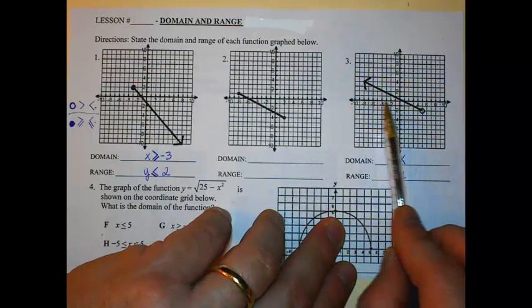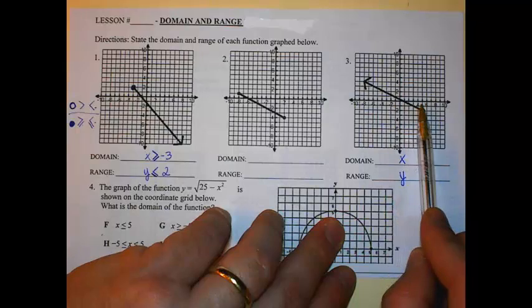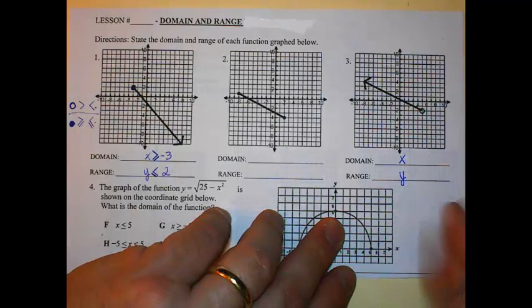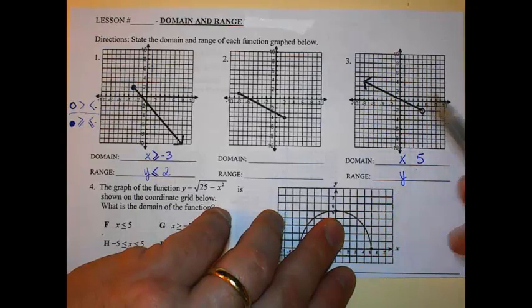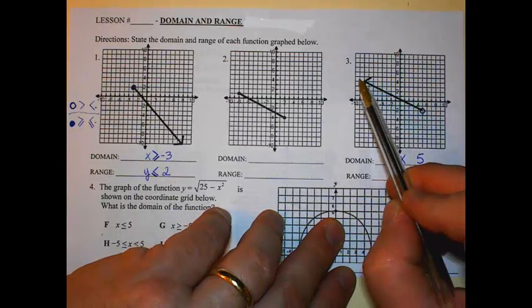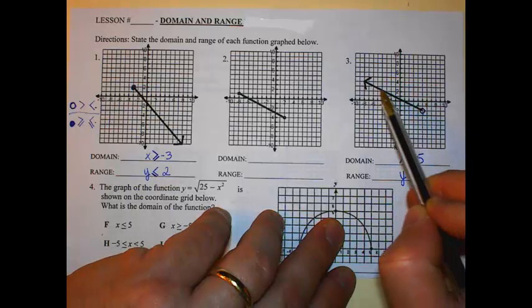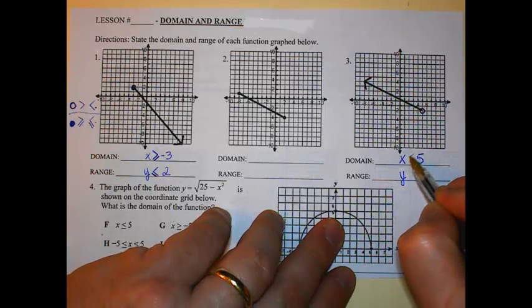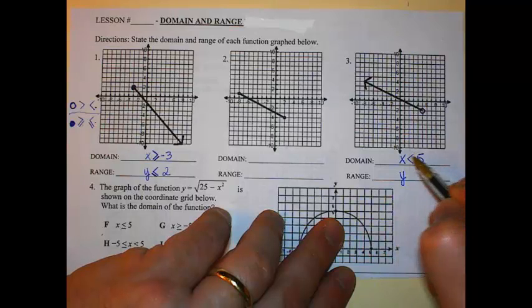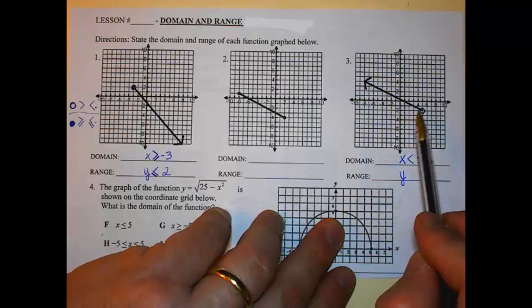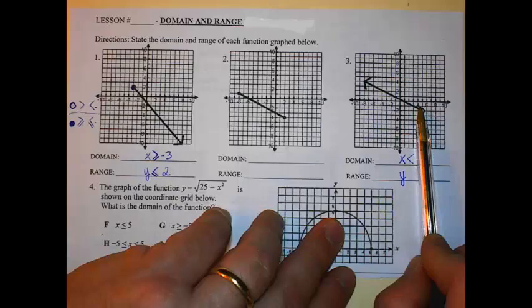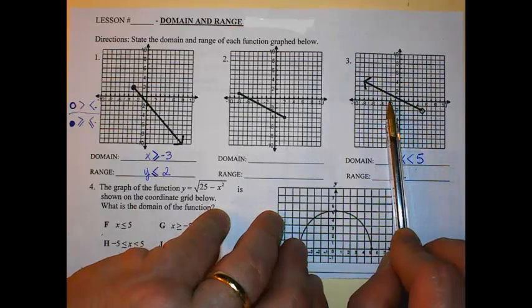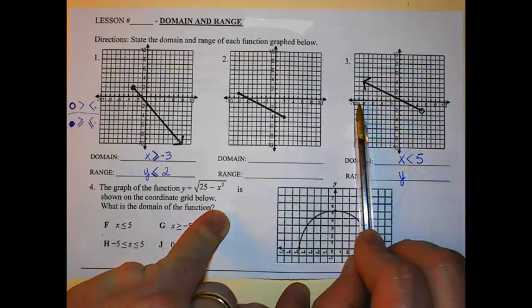So what is the x value for the starting point of the arrow? My starting point is x equals 5. Now notice the direction that the arrow is facing. The arrow is facing this direction, so my inequality sign would also face that direction. Another way to look at it: this arrow is pointing, and we're starting at x equals 5, and we're including all the numbers less than 5.